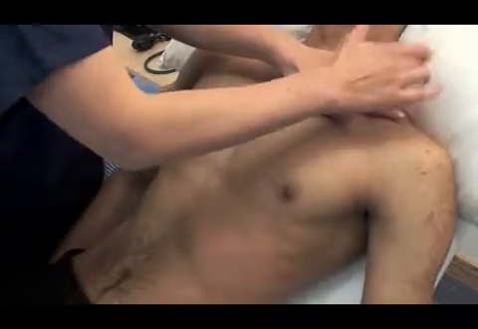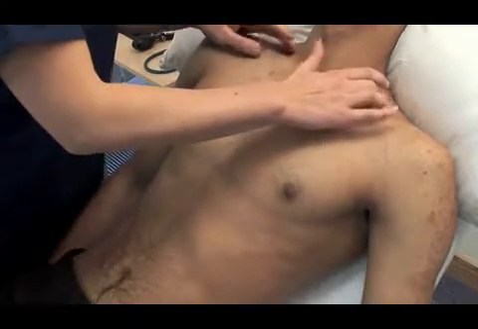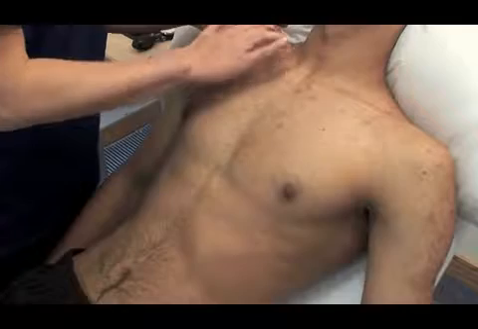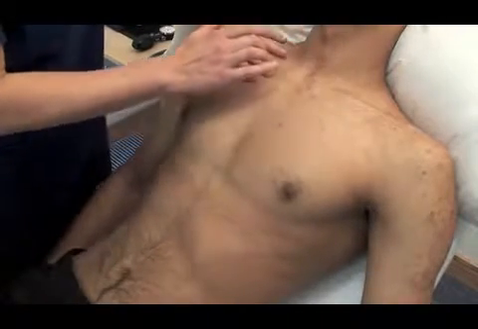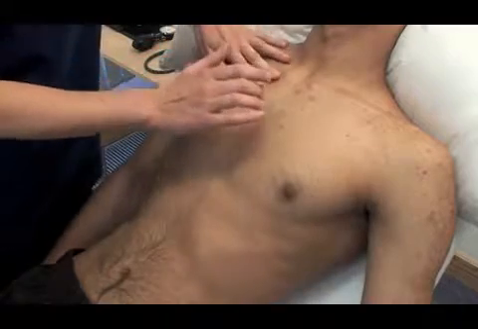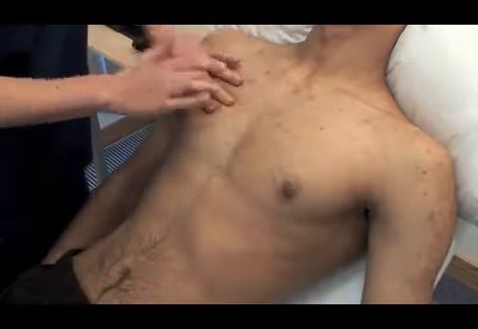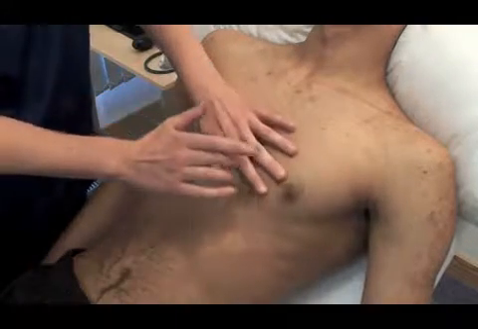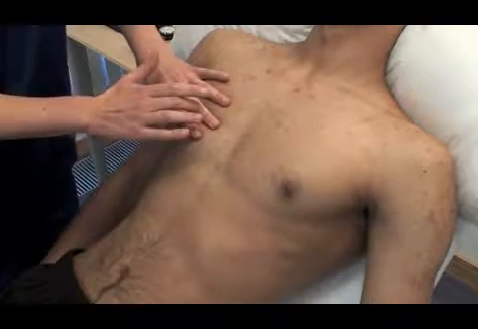Percussion allows you to listen for the pitch and loudness of the percussed note and to feel for post-percussive vibrations. It is performed in sequence over corresponding areas on both sides of the chest. Place the palm of your left hand on the chest with your middle finger slightly separated. Press the middle finger of your left hand firmly against the chest, aligned with the underlying rib over the area to be percussed.